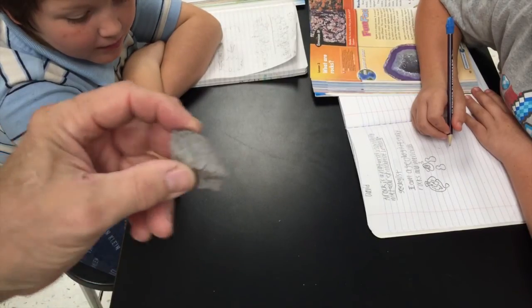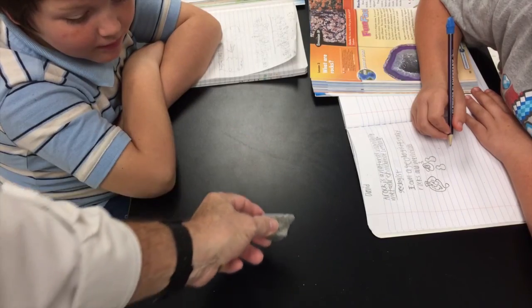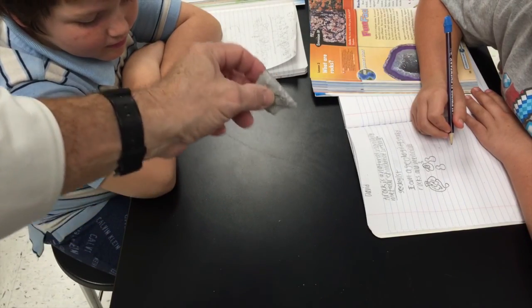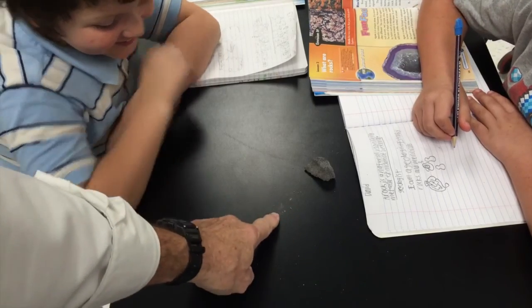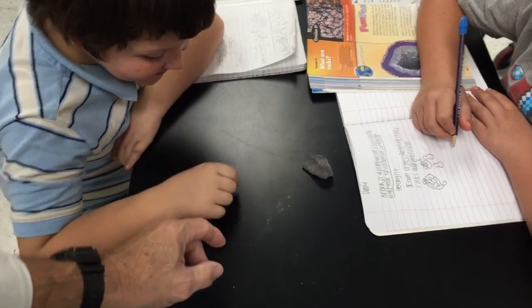So here's what I mean by that. See this rock right here? When I drop this rock, watch what happens. Ready? You see these little pieces that fell off right there? Check it out. Those are pieces of that rock that have just weathered, and they are now broken bits of rock.